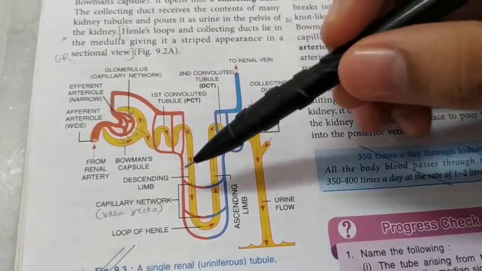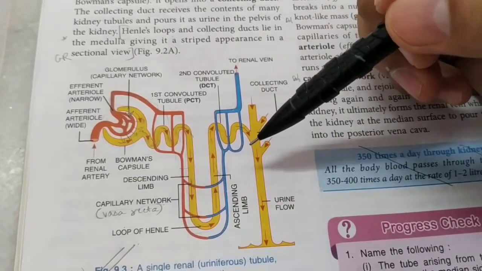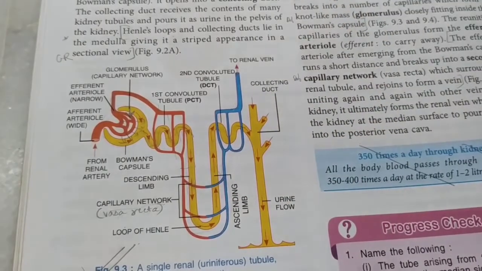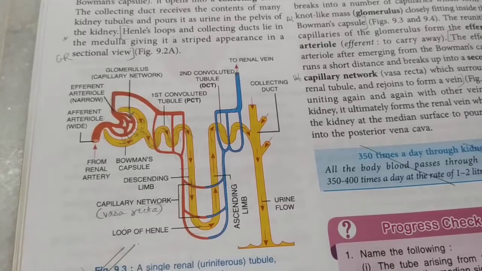You see, during summer, we need to reabsorb a lot of water. Let our urine be thick and less frequent. And in cold weather, when we don't sweat much, when we don't lose water much, we can urinate frequently. So the urine is quite dilute with a lot of water, assuming that you are drinking a lot of water.